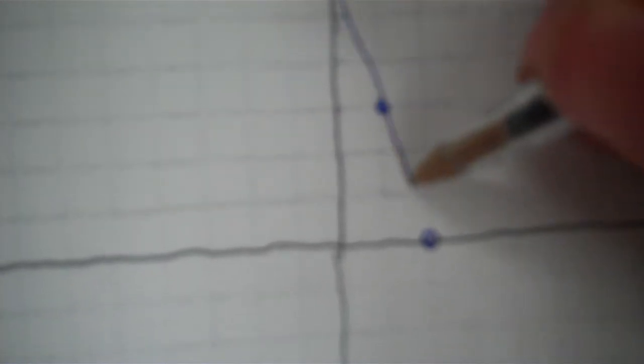So I go down, to the right. So down 1, 2, 3, right 1. 1, 2, 3, right 1. I think that's good enough. Okay.